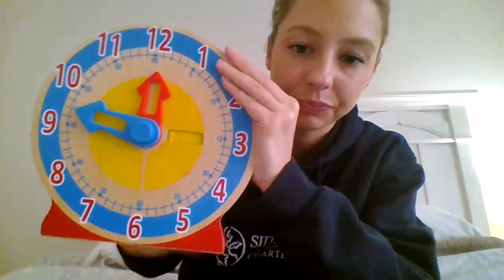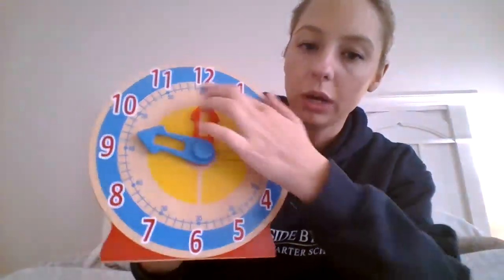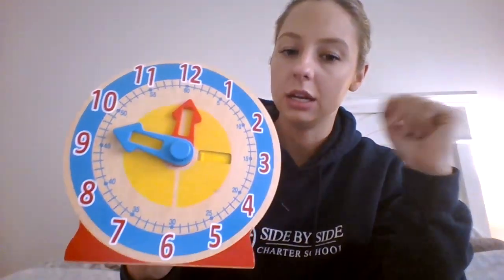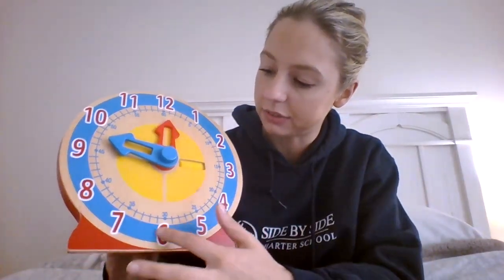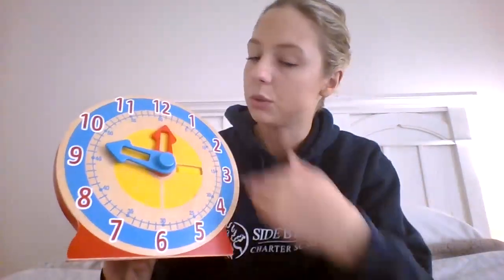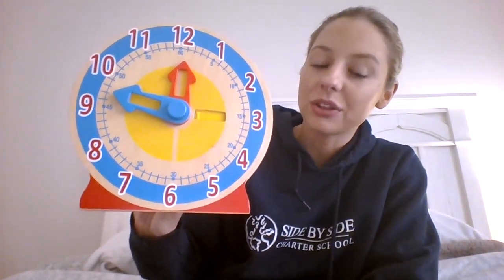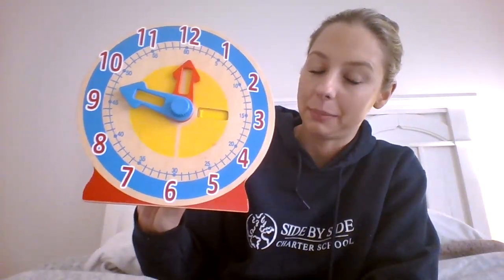Good job. Look at the numbers on our clock. What numbers are on the outside? The big red numbers, starting with 12, 1, 2, 3, 4, 5, 6, 7, 8, 9, 10, 11, and it goes again. Are those the hour numbers or the minute numbers? Good, those are the hour numbers.